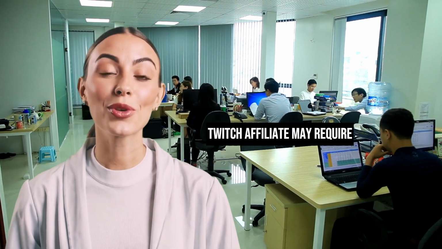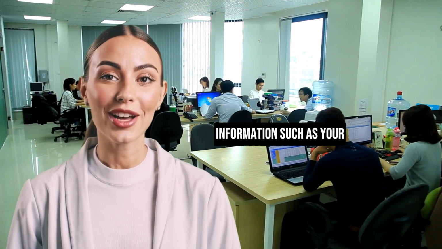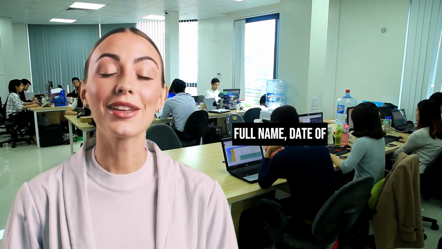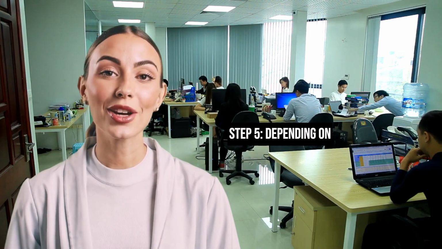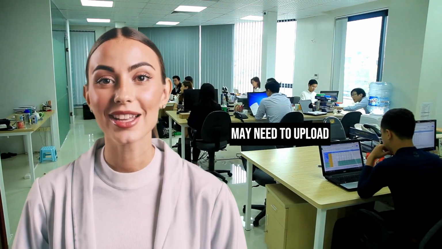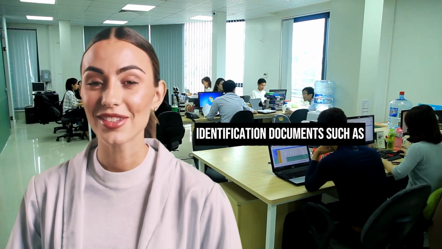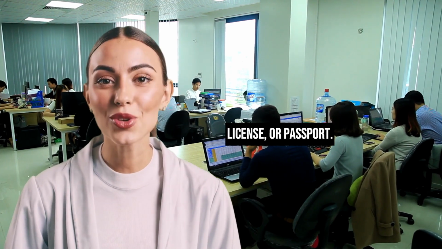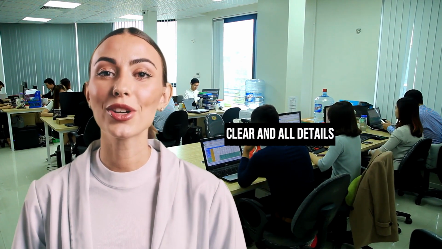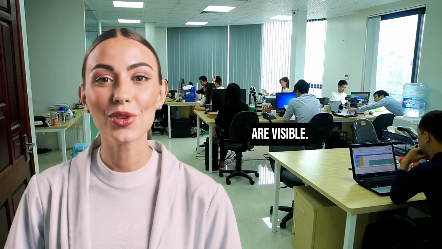Twitch affiliate may require you to provide personal information such as your full name, date of birth, or phone number to confirm your identity. Step 5. Depending on the platform's requirements, you may need to upload identification documents such as a government-issued ID, driver's license, or passport. Ensure the documents are clear and all details are visible.